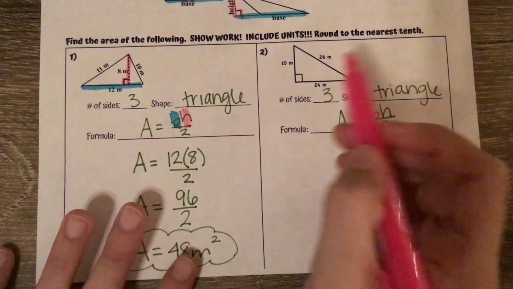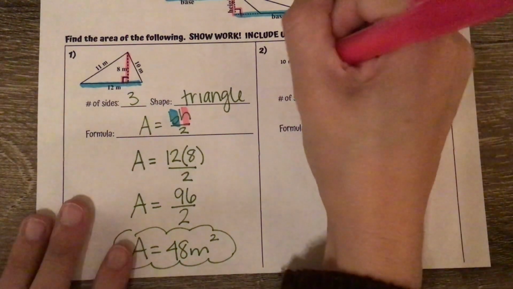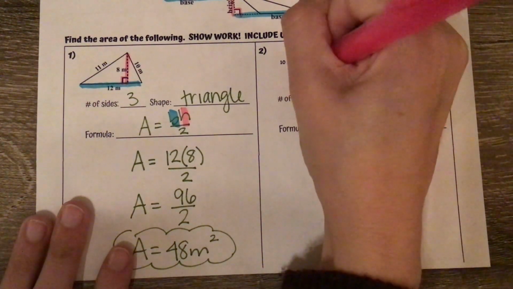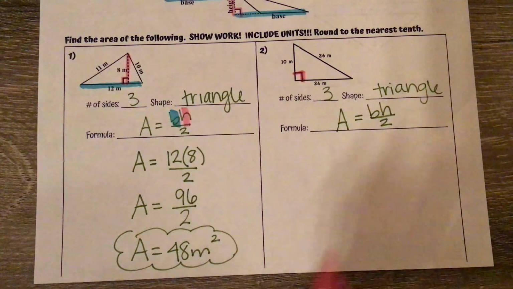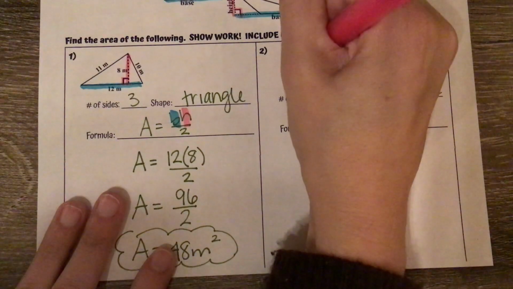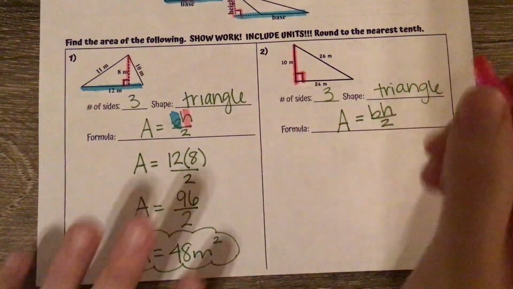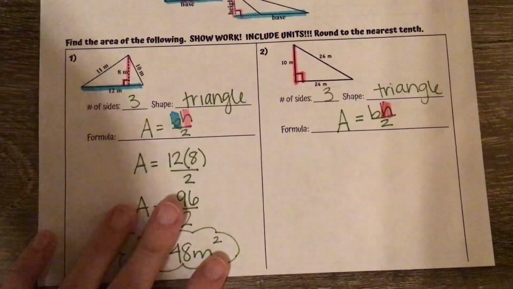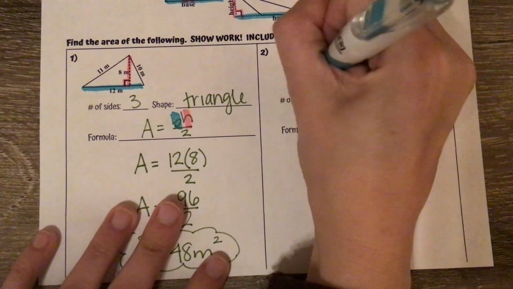So this one's a little bit trickier because we don't see a dotted line, but I do see this little 90-degree symbol. Technically, we could really name either one the base or the height. I'm going to just say that this side here that's connected on the left side of that 90-degree angle is the height. And the side that it's connected to here on the bottom is the base.